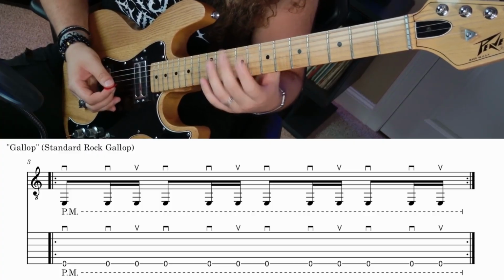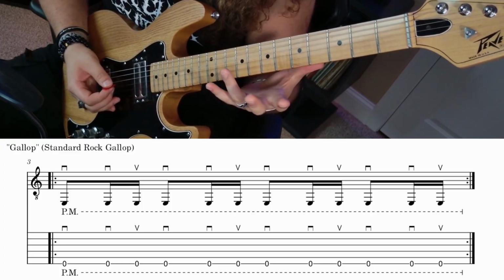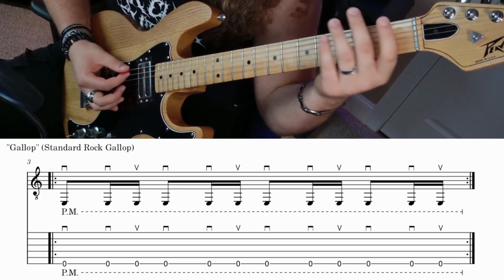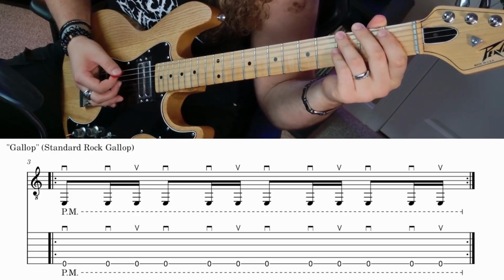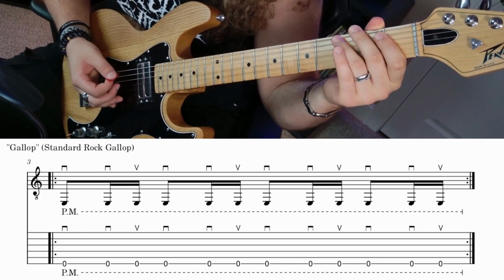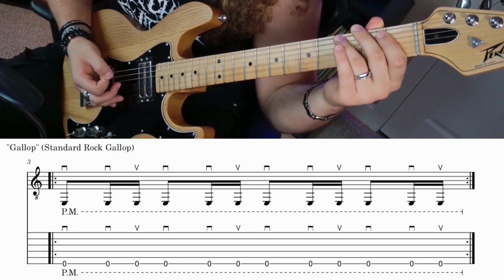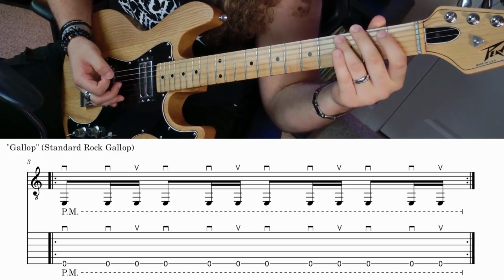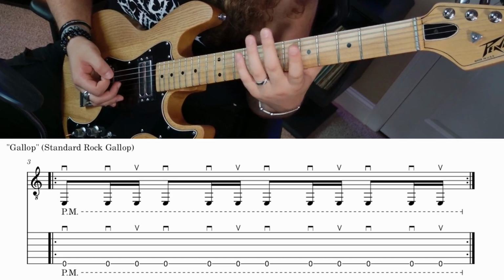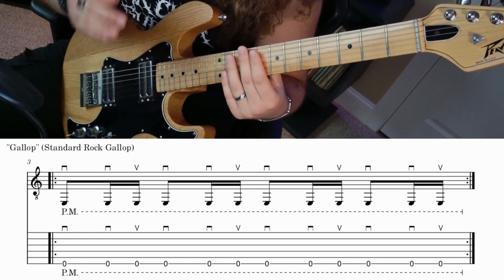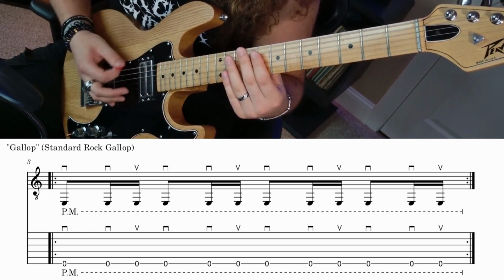So as you can see, this and the previous gallop are just reverse versions of each other because what we see here is an eighth note. That's what starts the grouping of 3 notes, and that eighth note is attached to 2 16th notes. So it's going to be down, down, up.